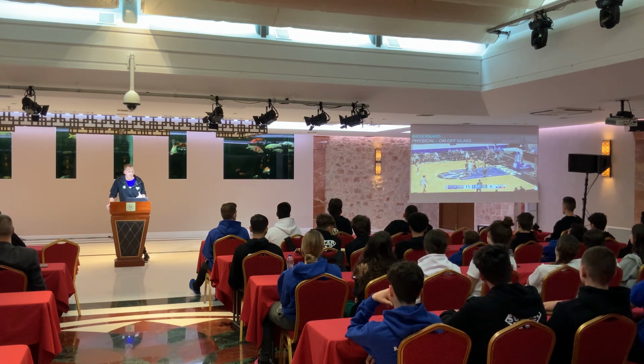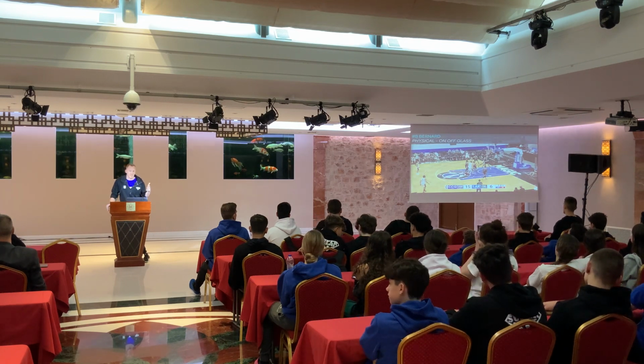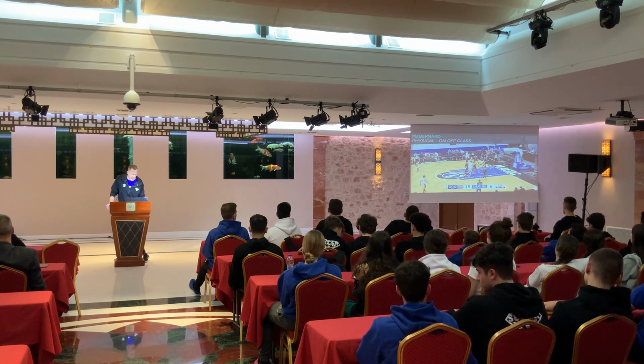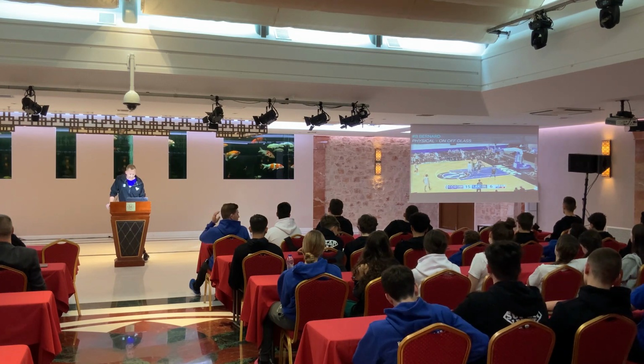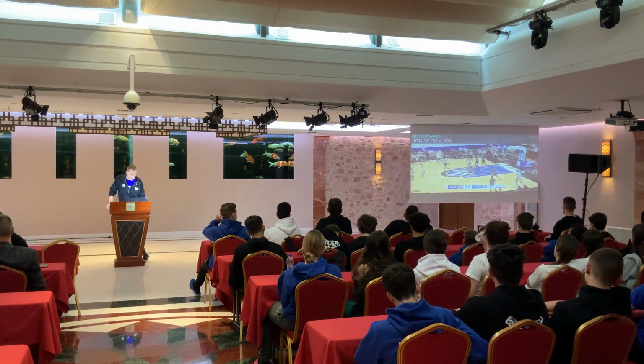So we have to make sure we're physical with him, right? We have to be physical on his drives. We're bumping him off. We have to anticipate that he's going to be creating contact as he tries to get into the paint, and that he's going to crash the offensive glass, as he does in this clip right here.